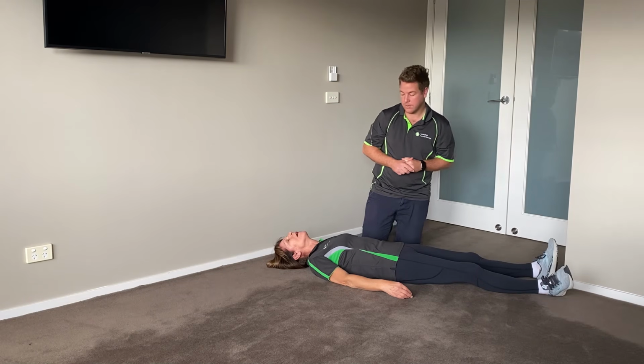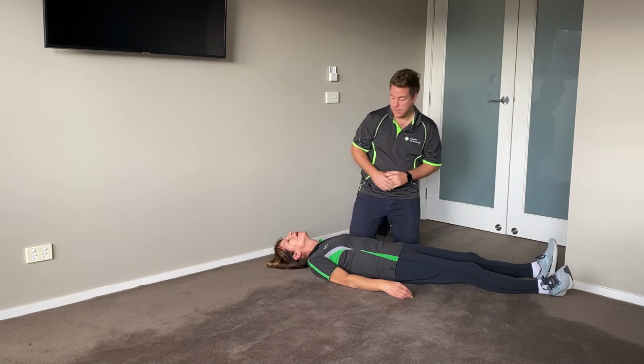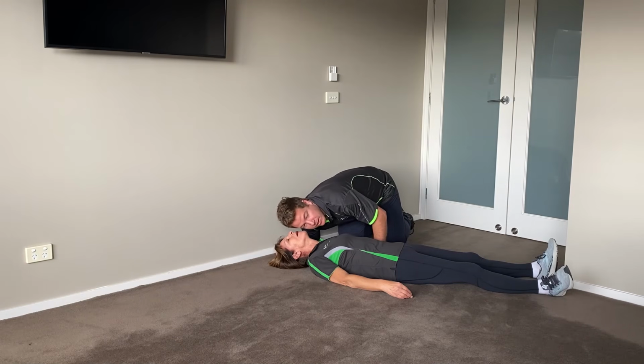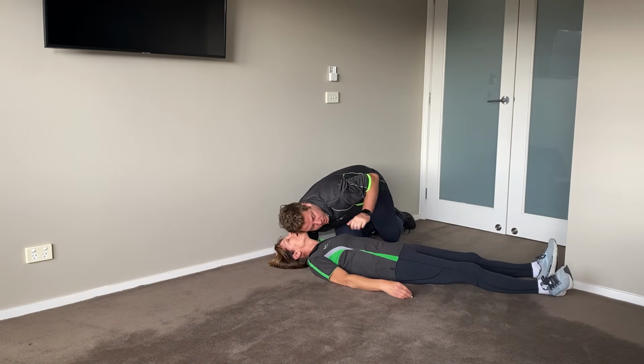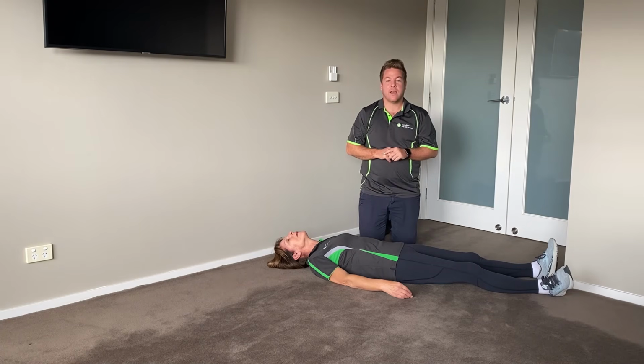B is for breathing. So we look, listen, and feel. The three things are look, listen, and feel. So I place my ear on their mouth, I look at their tummy for any breaths, and I feel for the rise and fall of the chest. I can hear and see a regular pattern of breath, so I know I do not need to commence CPR.